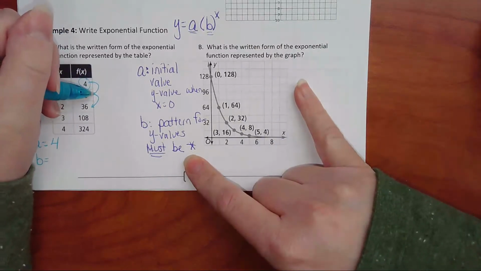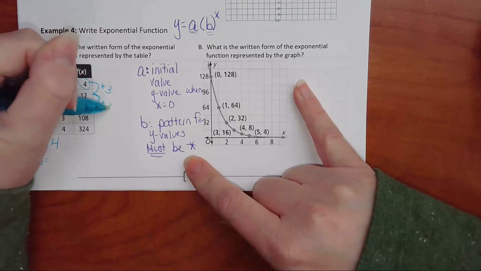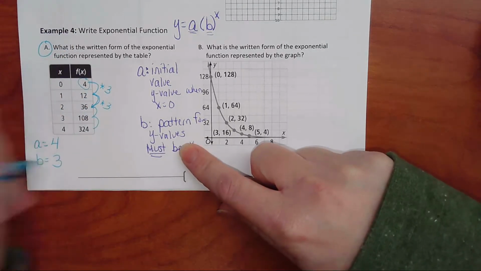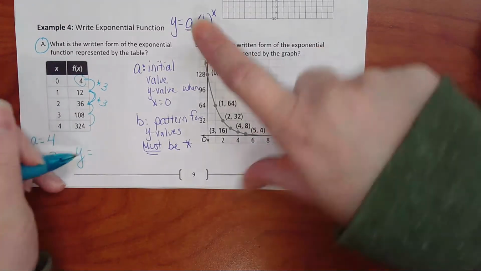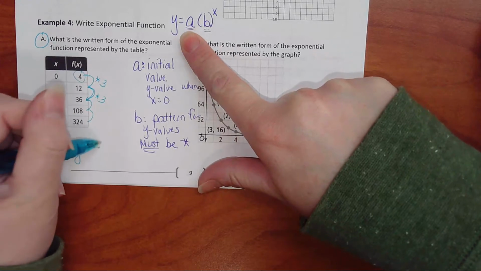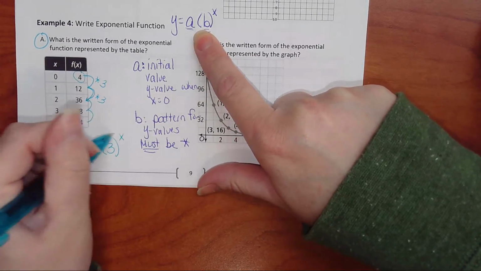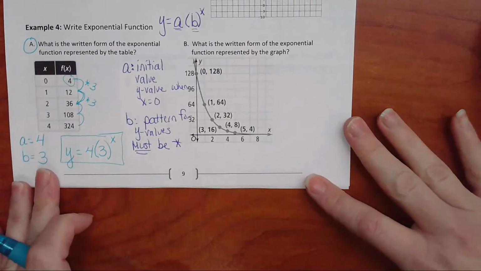Well, to go from 4 to 12, you would multiply by 3. To go from 12 to 36, you'd multiply by 3, and so on. So the pattern is multiply by 3. So then my equation is y equals 4 times 3 to the x. And that's it, you guys. Today's a good, easy day for you.